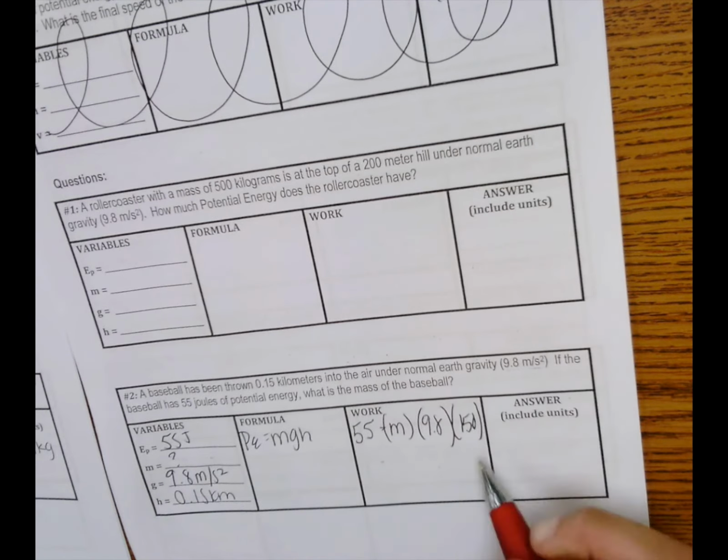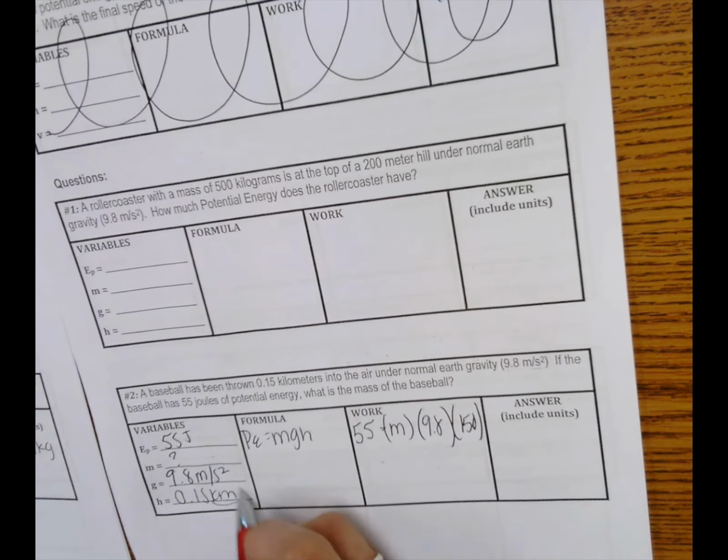So we have potential energy, so 55 is equal to the mass, which we don't know, so I would just put mass, times gravity, which is 9.8, times height, which is 150. The reason why I have 150 is, see, this is in kilometers. We need it in meters. So kilometers to meters would give us 150 meters.